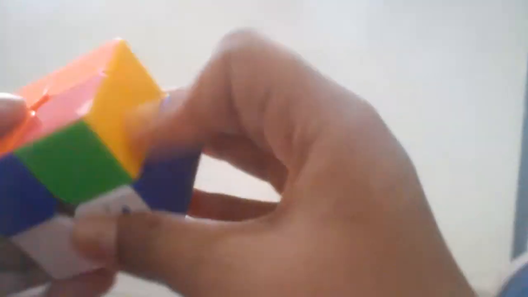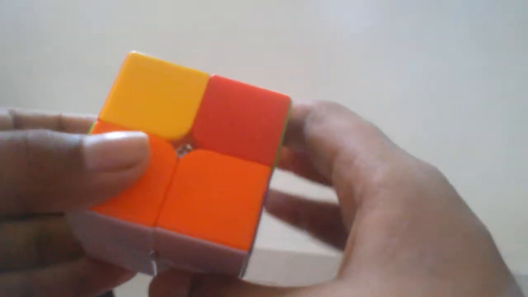So do Y-perm: F, R, U prime, R prime, U prime, R, U, R prime, F prime, R, U, R prime, U prime, R prime, F, R, F prime. So while you do F, R, U prime, R prime, U prime, R, U, R prime, F prime, you get this case, the T case. So what you can do is R, U, R prime, U prime, R prime, F, R, F prime to do that. And that's it for today's video, how to solve a 2 by 2.